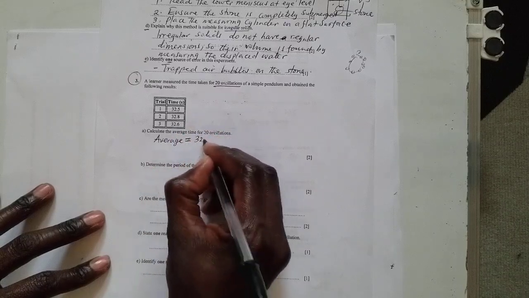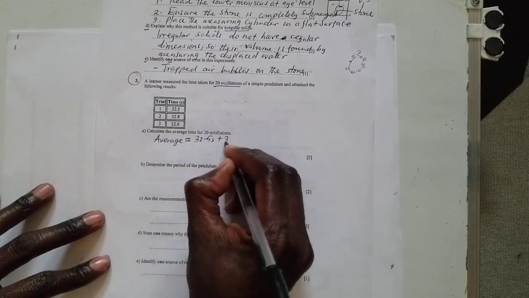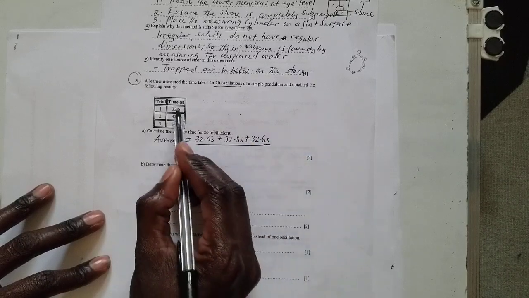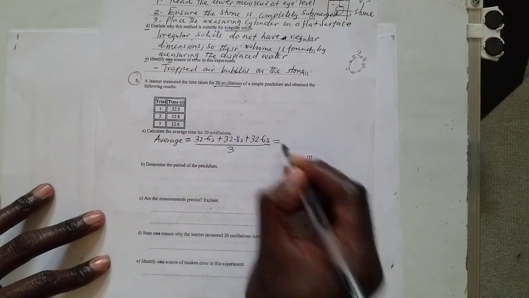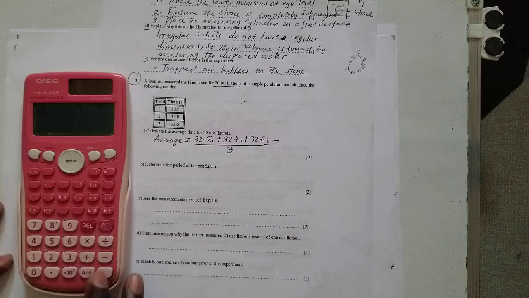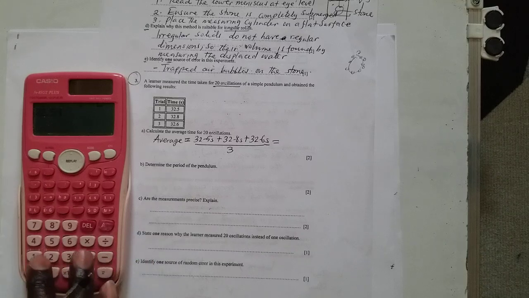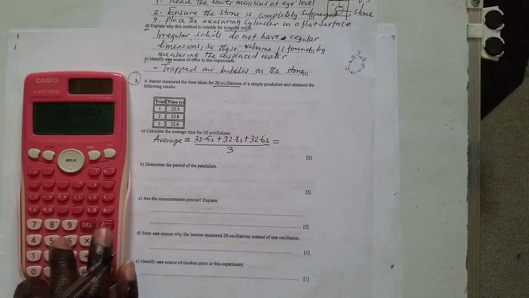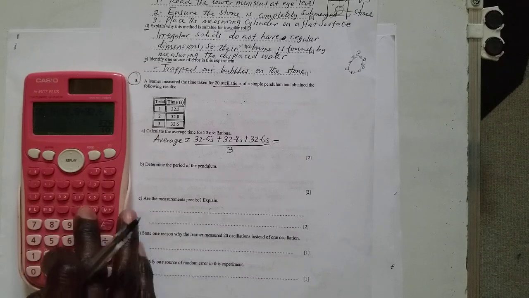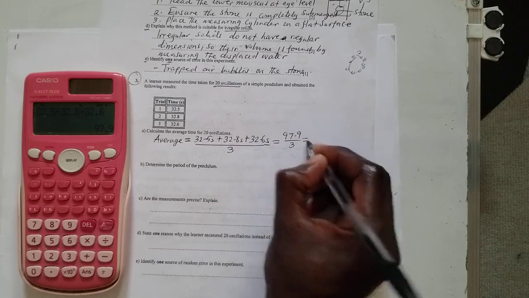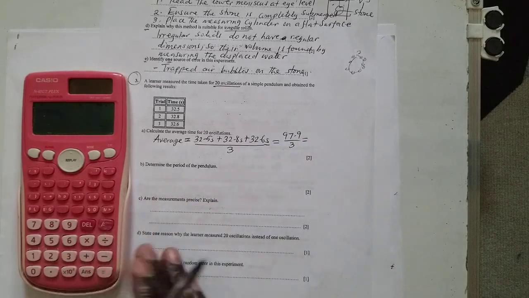In this case, 32.5 seconds plus 32.8 seconds plus 32.6 seconds. Then you divide by how many they are, 1, 2, 3. So you divide by 3. So what is that going to give us? 32.5 plus 32.8 plus 32.6. What are we getting there? So we are getting 97.9. Then we divide by 3. So divide that by 3.